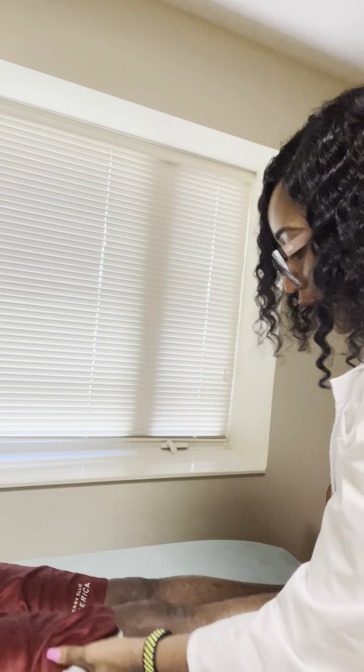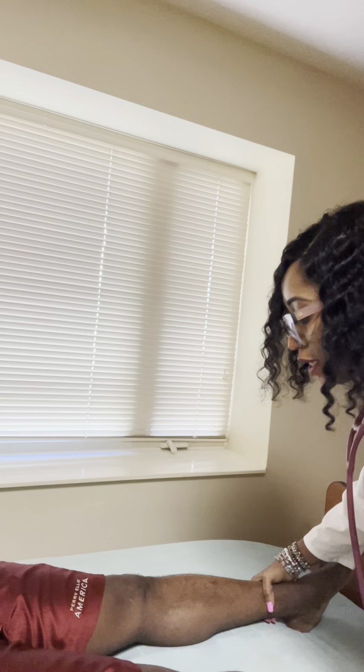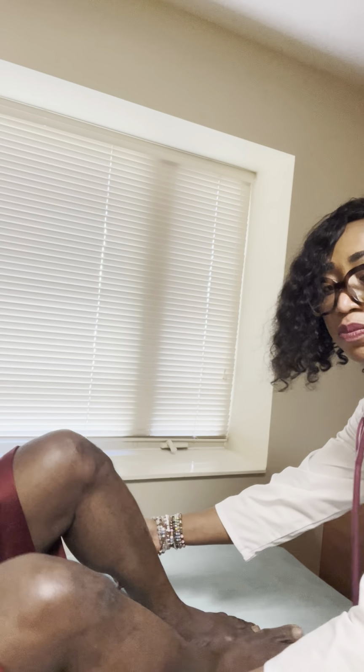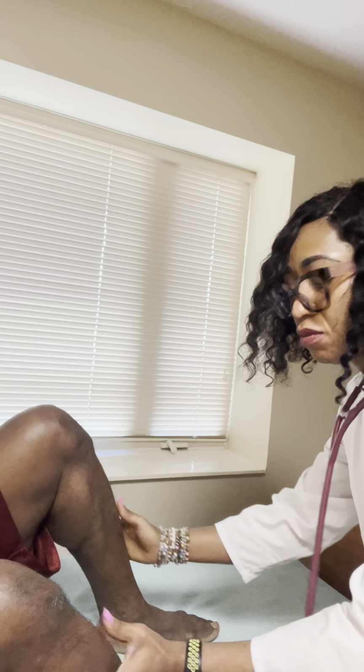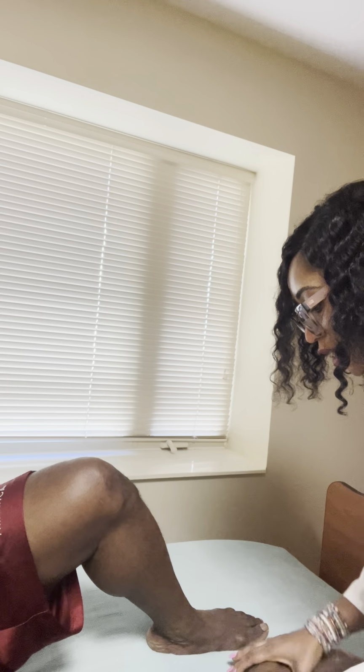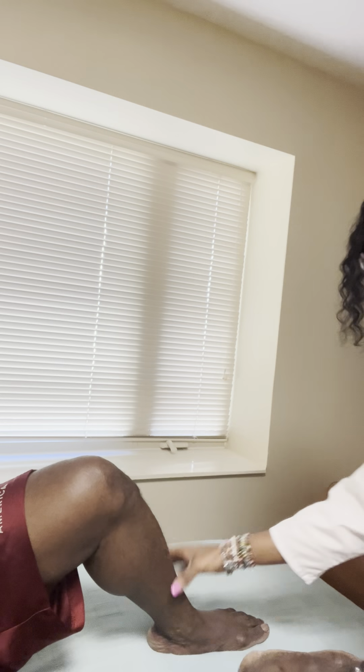The next is the knee. I will complete flexion and extension, and I will check the strength of the knee. Can you flex? Can you flex? And can you pull my hand? Can you push? Good. The patient has good strength in his bilateral legs, 5 out of 5.